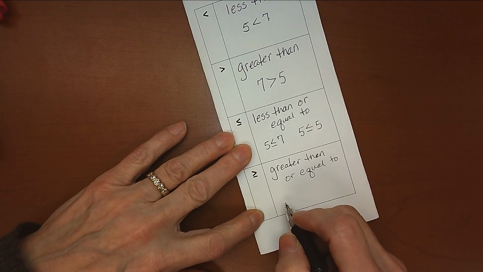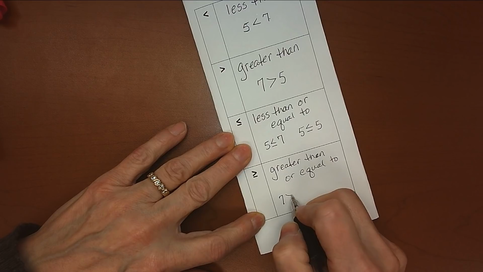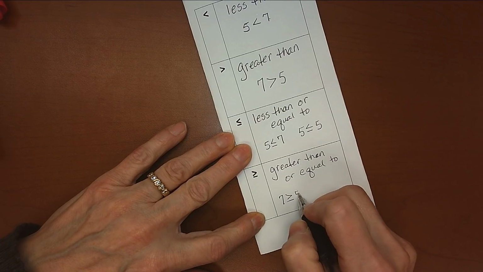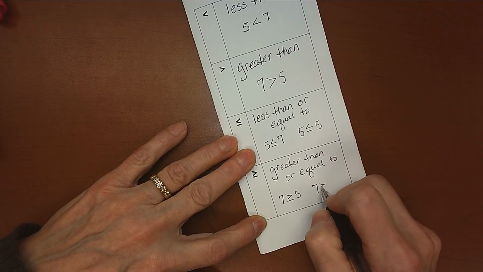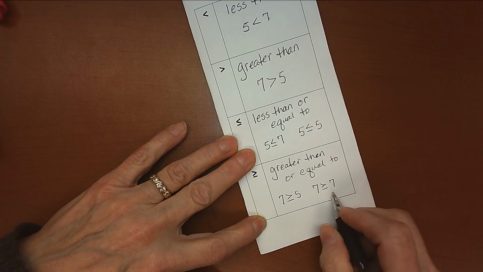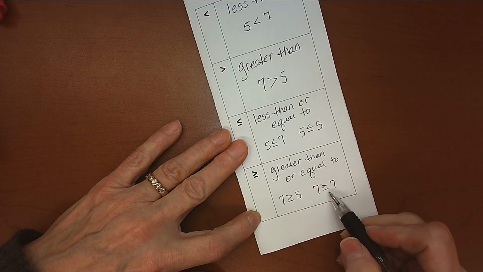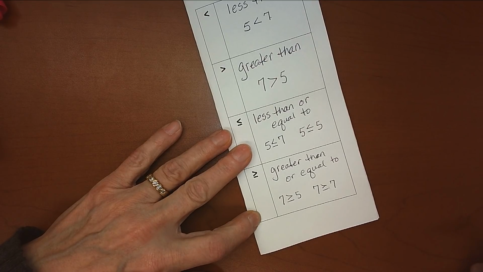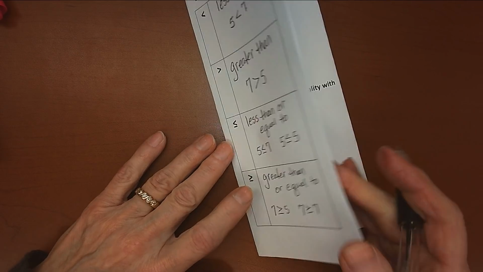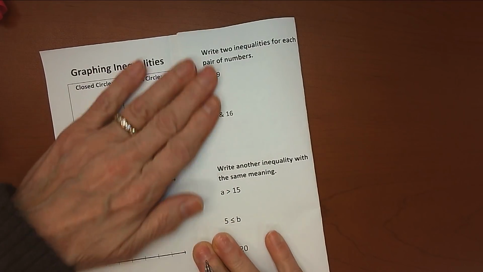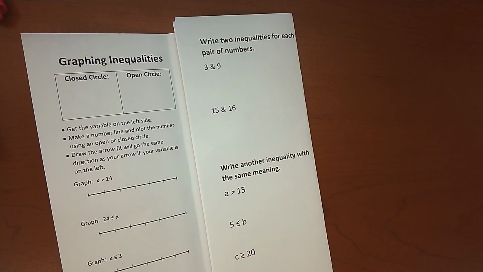All right, and then obviously this one will be greater than or equal to. So we could write that 7 is greater than or equal to 5 because it's greater than 5. Or we could write that 7 is greater than or equal to 7 because 7 and 7 are both equal. And that, again, little half an equal sign down there allows us to use that number.